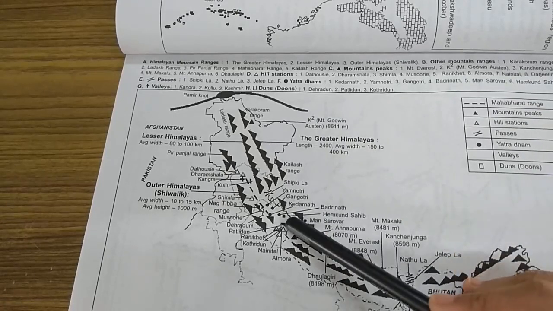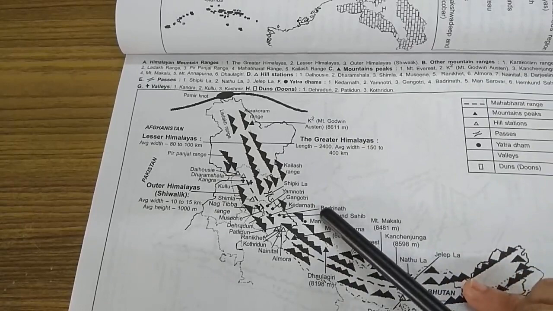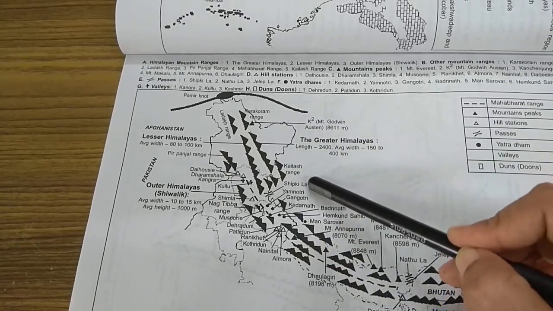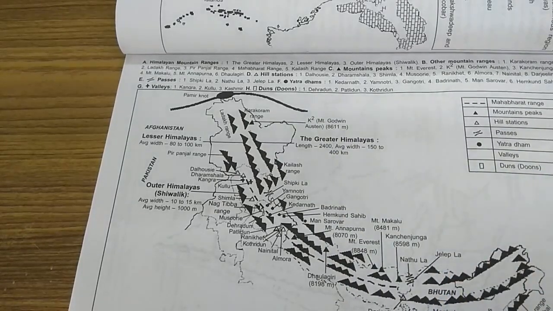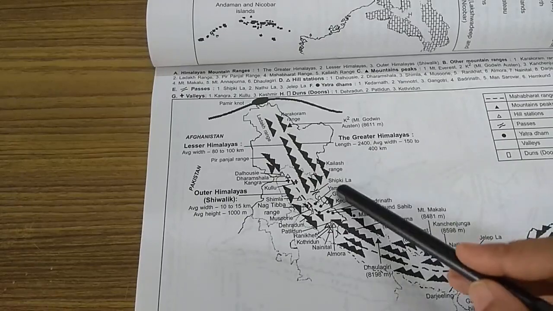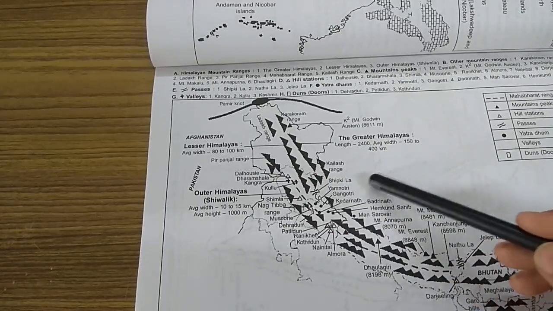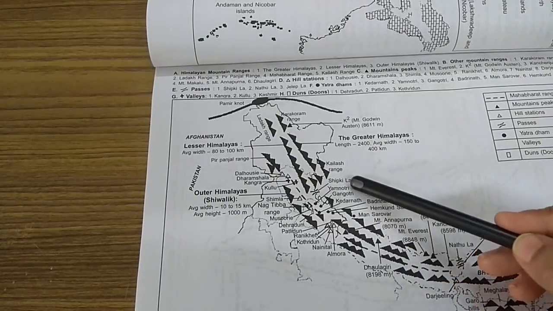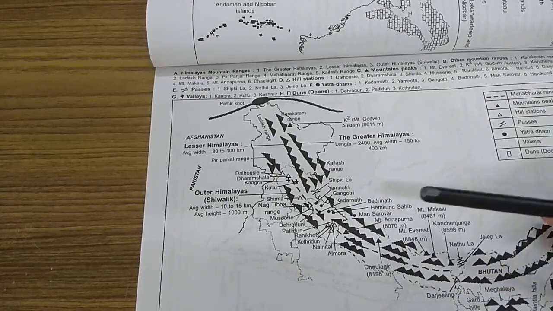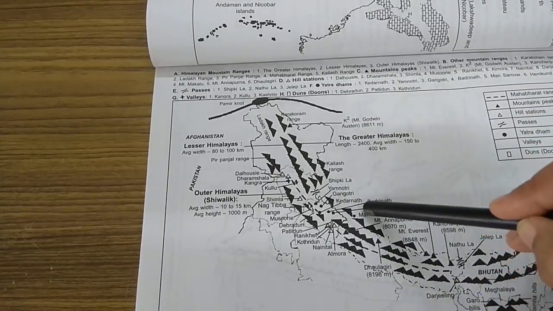Okay, look at this now. Look at this, as I told you, the famous places: Yamunotri, Gangotri, Kedarnath, Badrinath, these are the holy places, students.